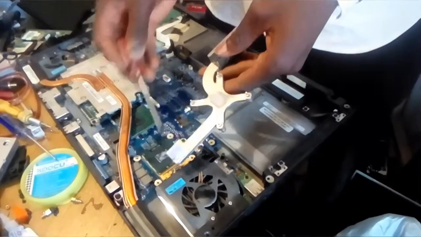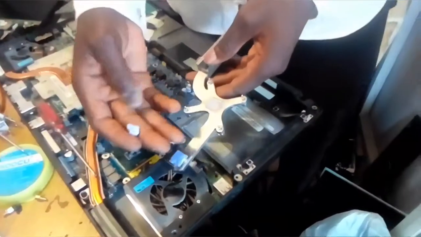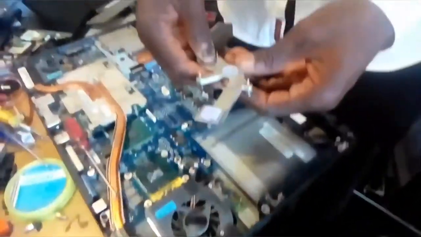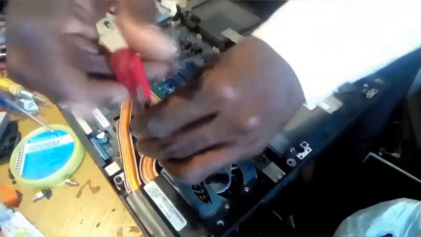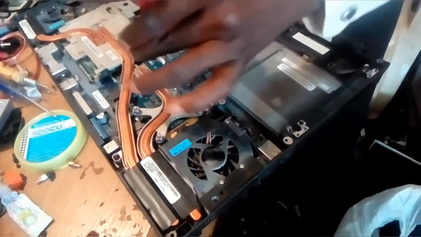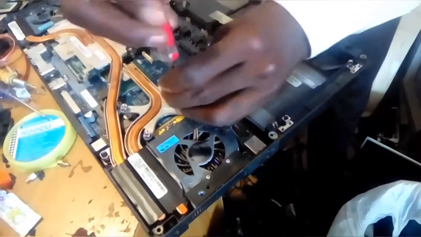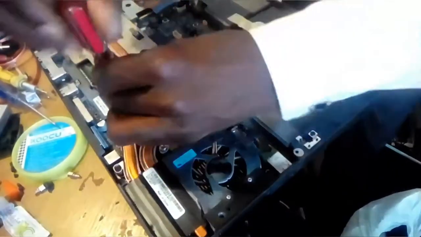Okay, let's continue with the cooling fan. First, we want to replace it. If you look, I have already replaced the first one. I want to come and tighten the cooling fan to the processor. If you see the cooling fan, this fan and this red iron is called the cooling fan. I want to tighten it very well.